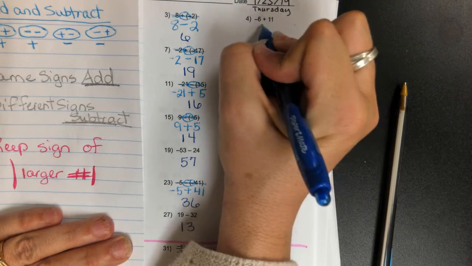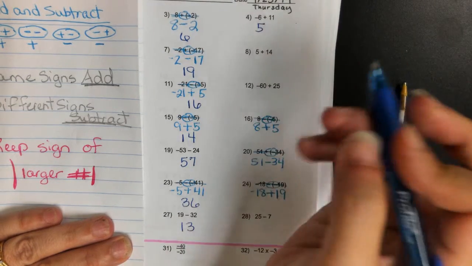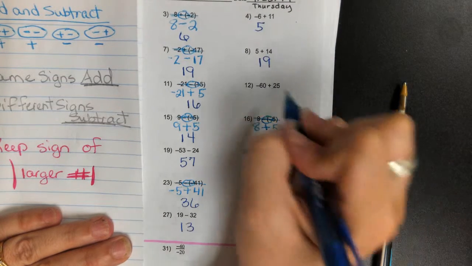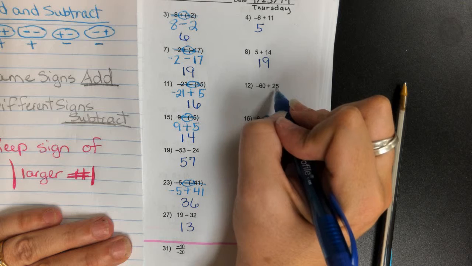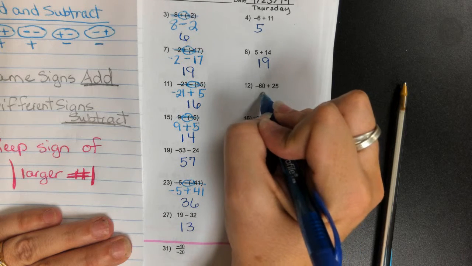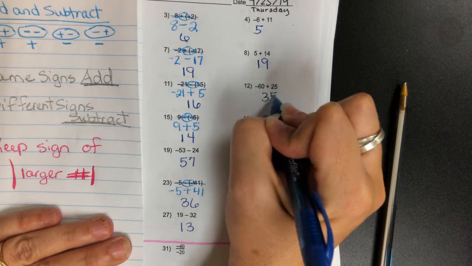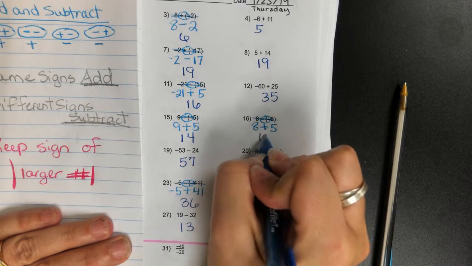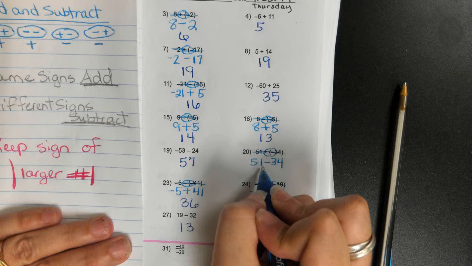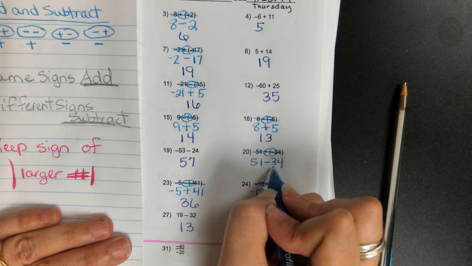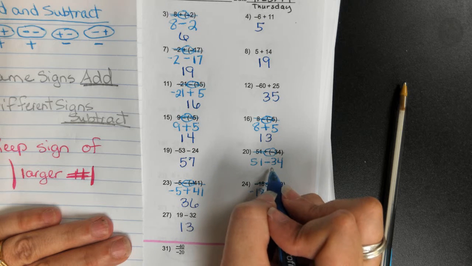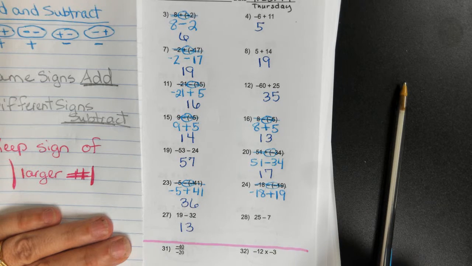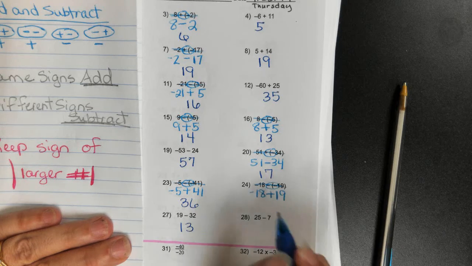Different signs subtract. Let's see, same signs add. Different signs subtract. Interesting. Same signs add. Different signs subtract. Okay.